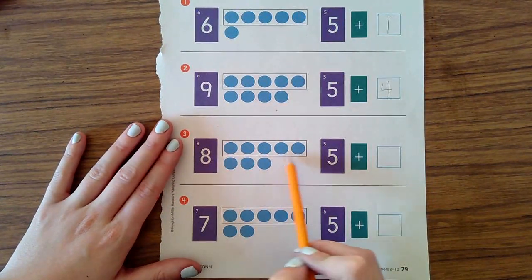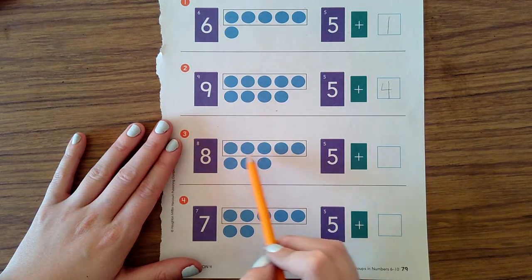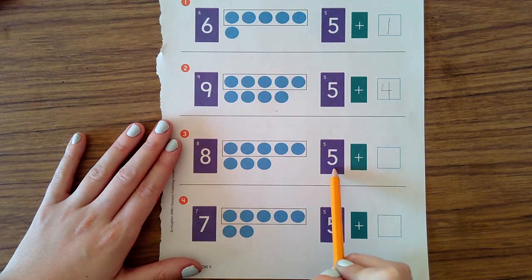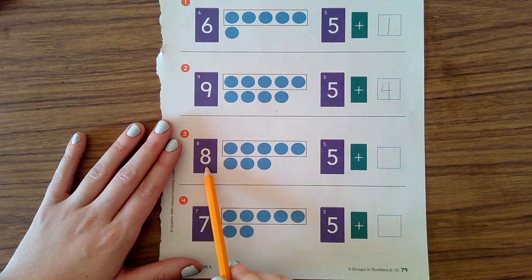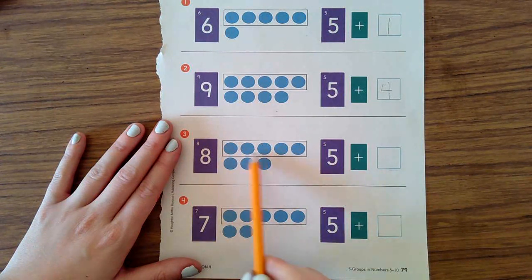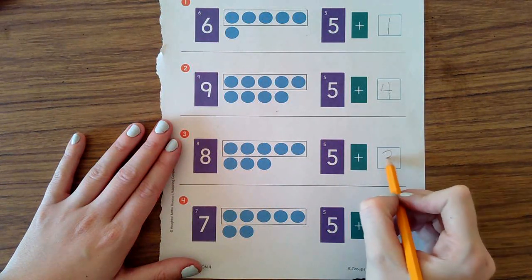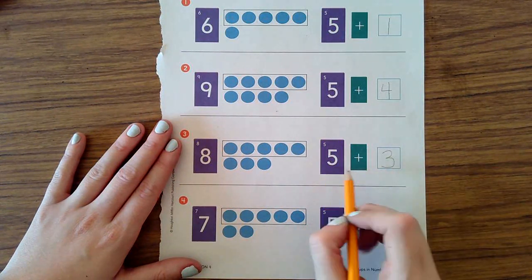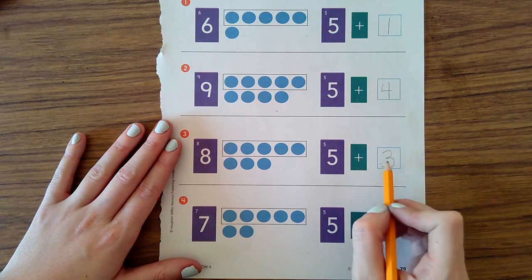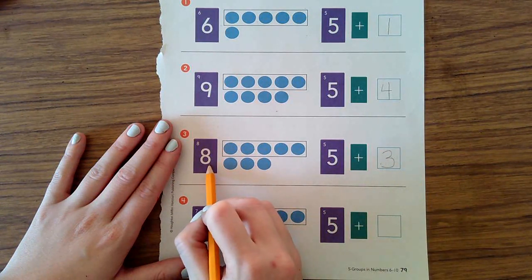Alrighty, just like the other 2, there's already a 5 group in the rectangle. We're counting how many we added to get to 8. So we're counting these extra counters down here. 1, 2, 3. 5 group plus 3 extras made 8 altogether.